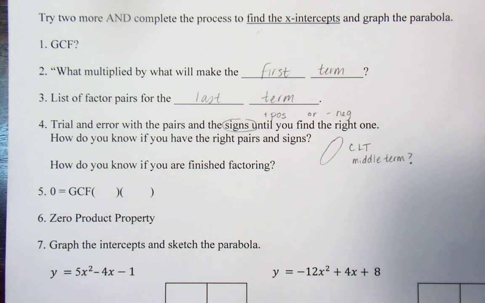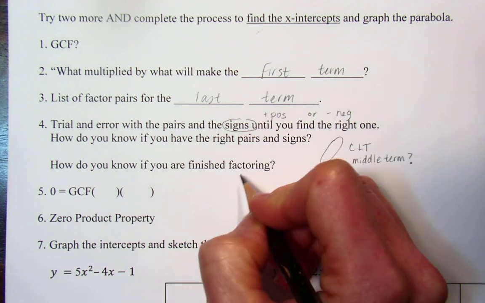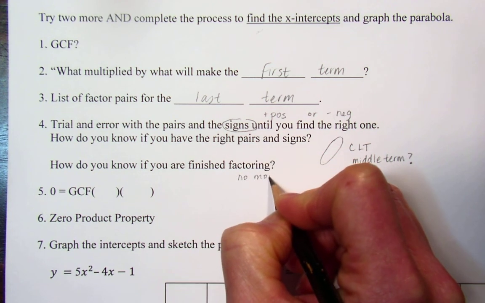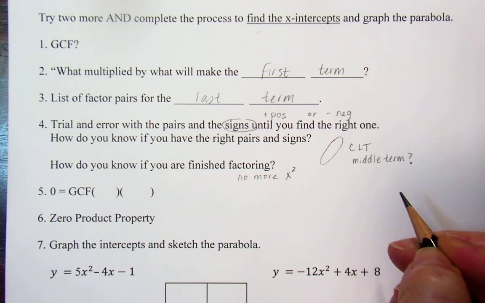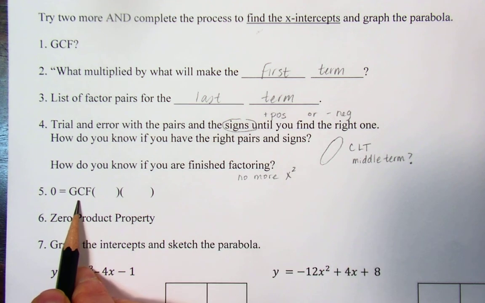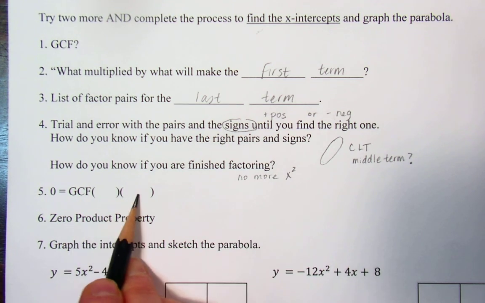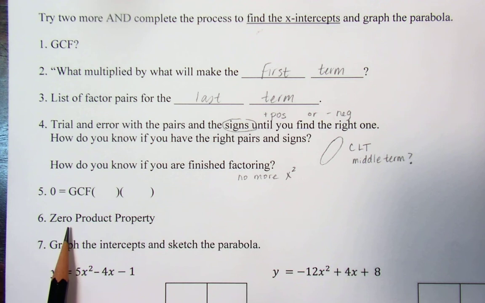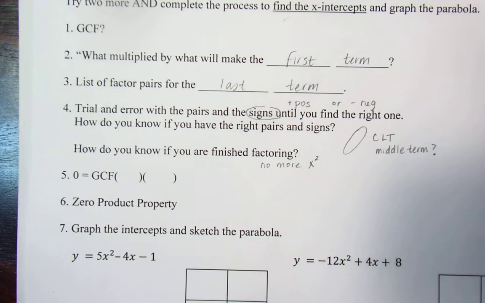And then you know that you're finished factoring because there are no more x squareds. You're going to write your GCF in front if you have one, and then your 2 factor pairs. And then you're going to do the zero product property, and you're going to graph the intercepts and sketch the parabola. By the time you do many examples of this, this will seem like you've known it your whole life and you don't have to really look at the steps too much. But for today, we're going to look at the steps.